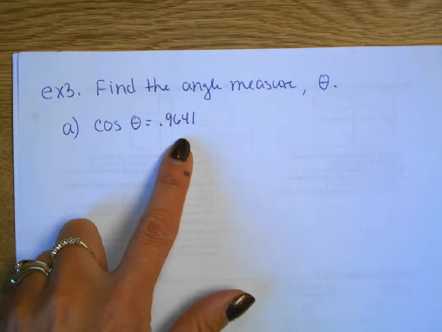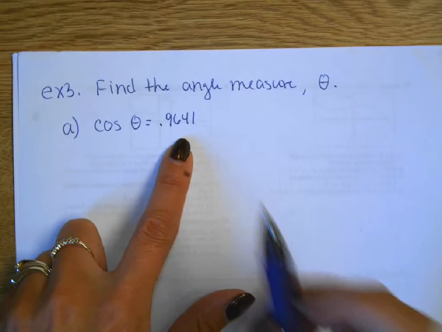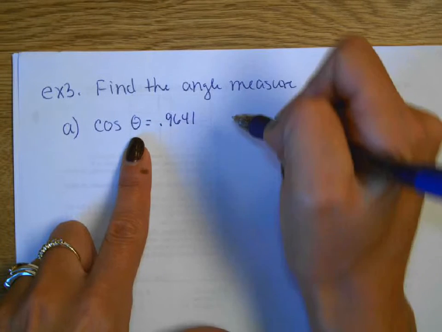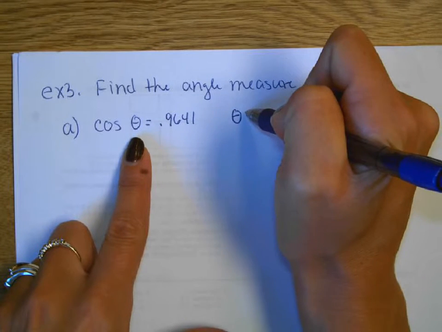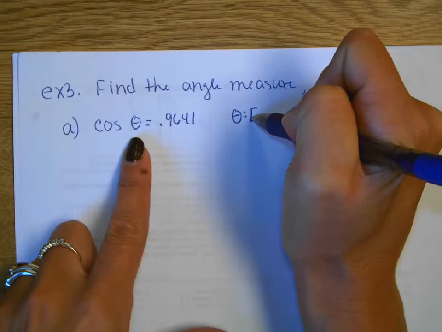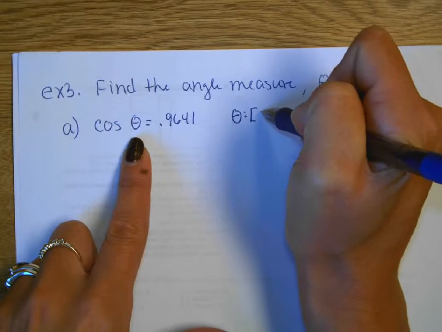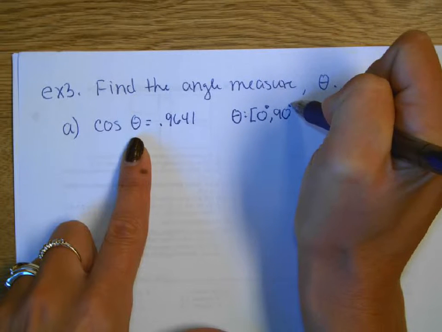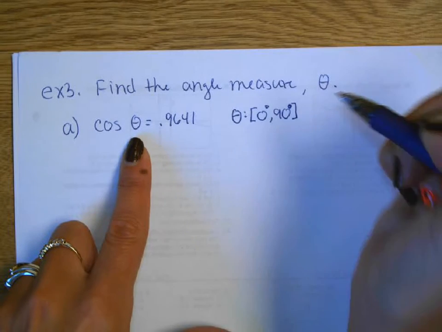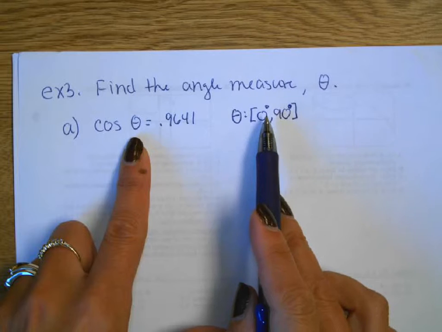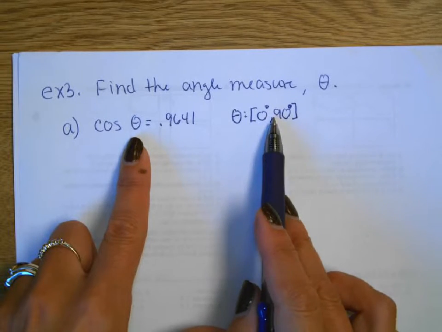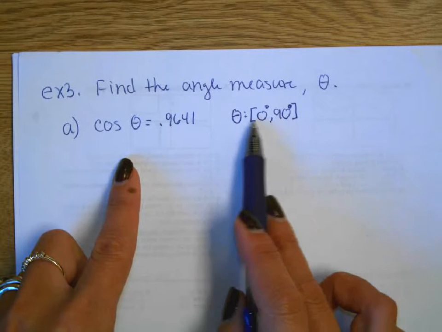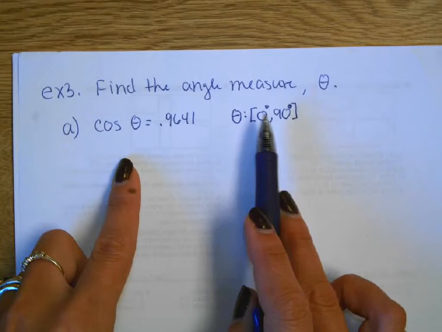I did not give you enough theta information yet. They have to tell you what kind of angle this is. So off to the side they'll give you a little range, theta is between 0 degrees and 90 degrees. So now I know that I want a degree answer. They can't just give you this and expect you to know it. They have to give you extra information about the angle.